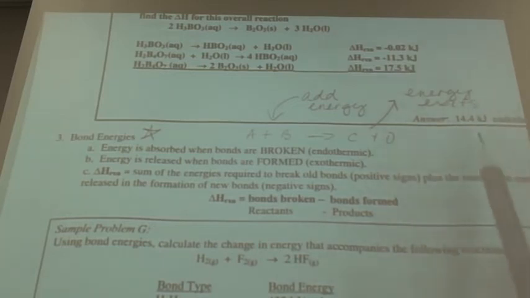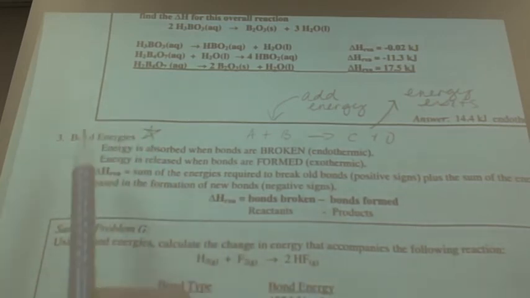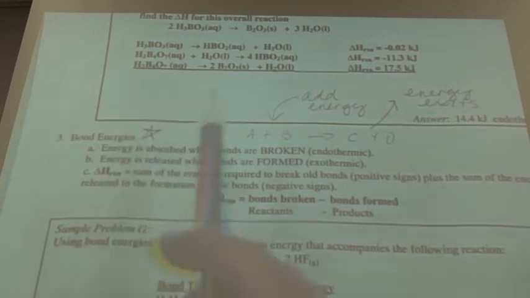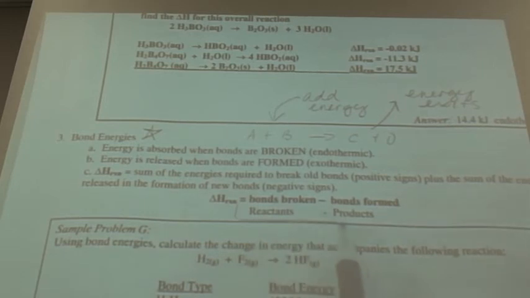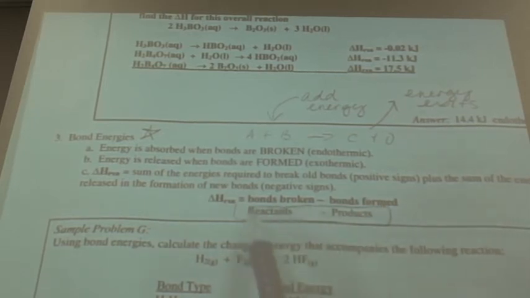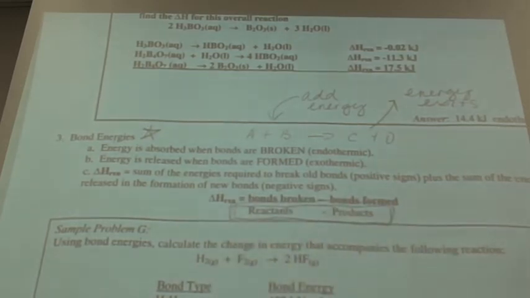Got that? So delta H, when you're talking about bond energies only, is equal to the energy of the bonds broken minus the energy of the bonds formed. That would be the reactants minus the products. That's why it's a weirdo. The reactants minus the products.